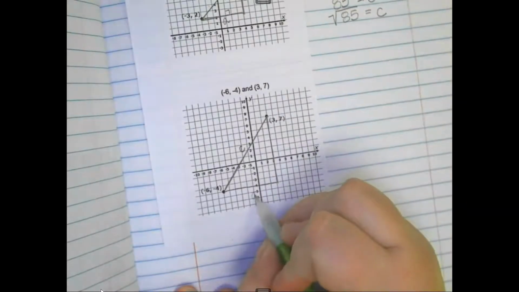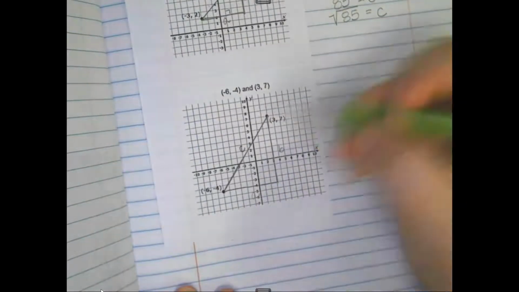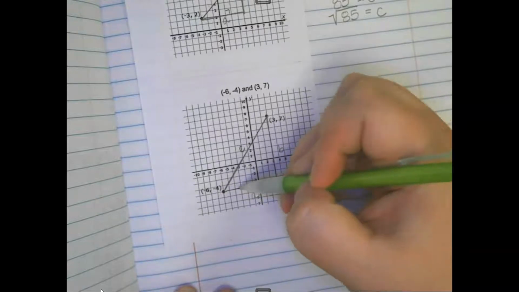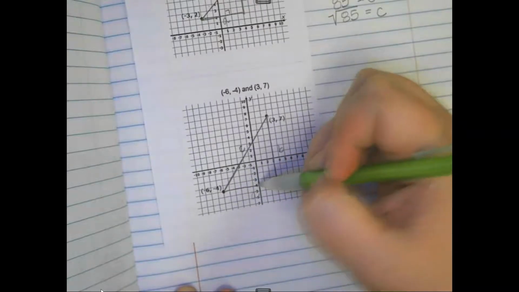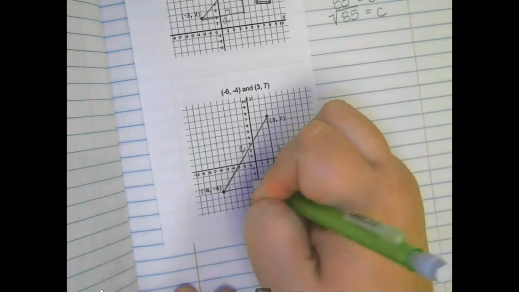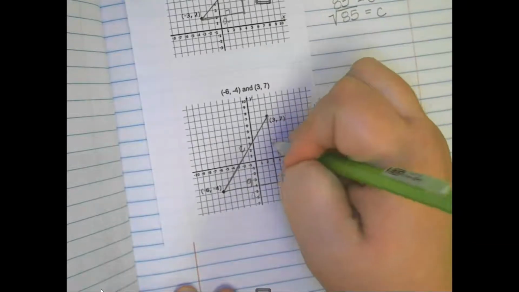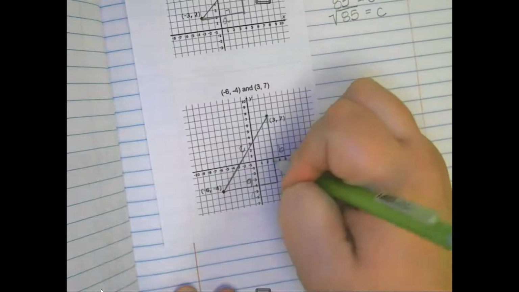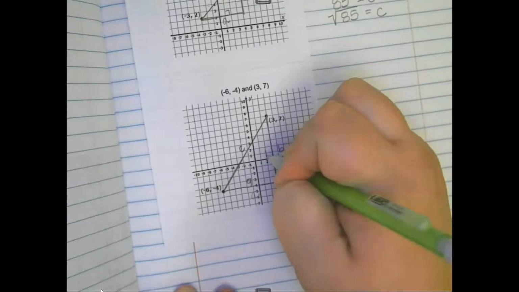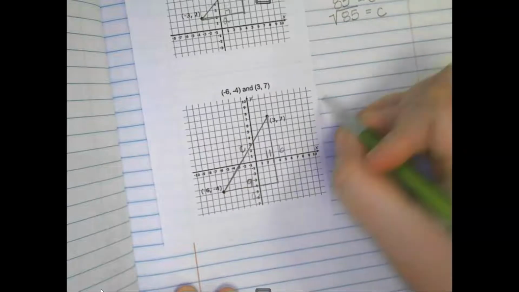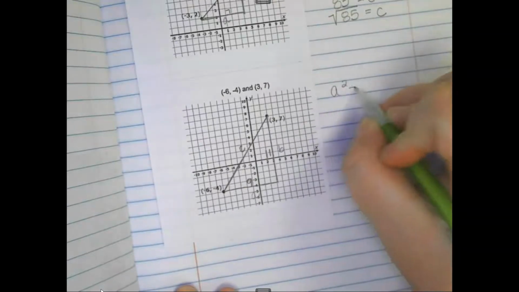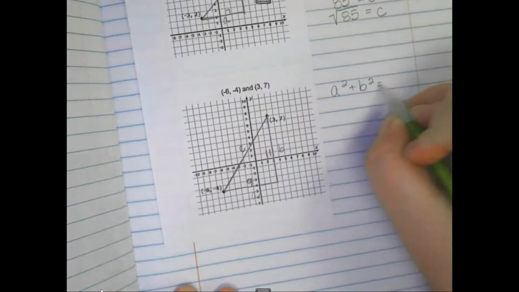Label it A and B. And count. 1, 2, 3, 4, 5, 6, 7, 8, 9. 1, 2, 3, 4, 5, 6, 7, 8, 9, 10, 11. Then we're going to use Pythagorean theorem to solve for C.